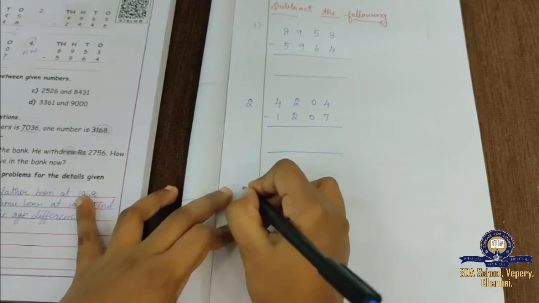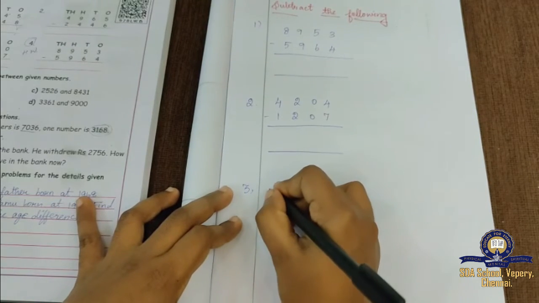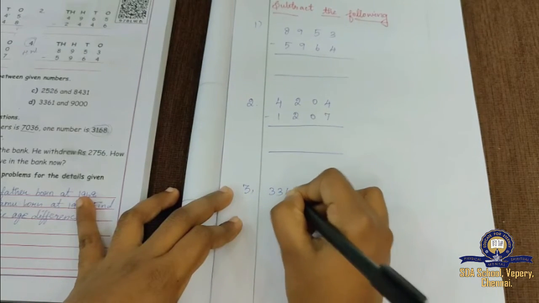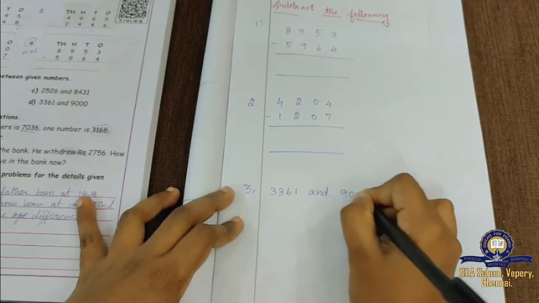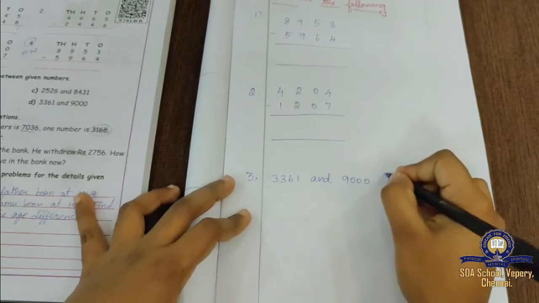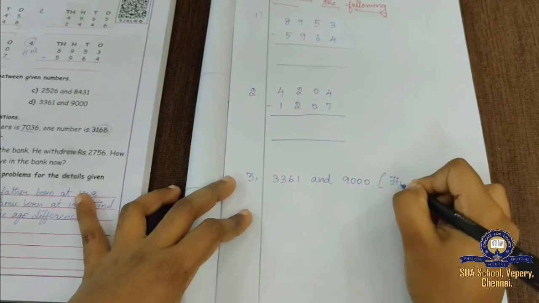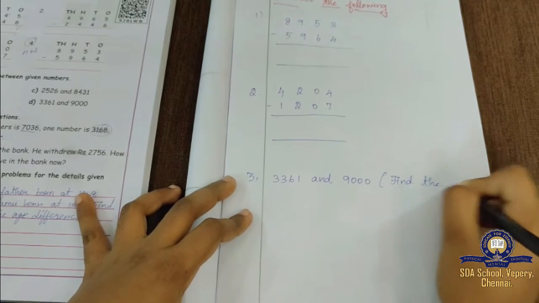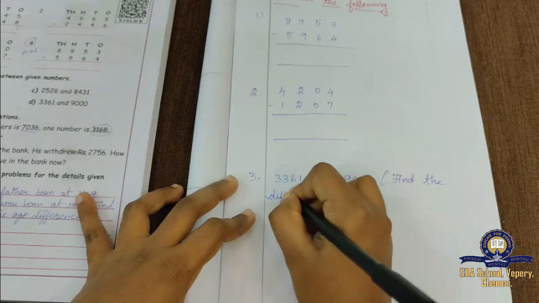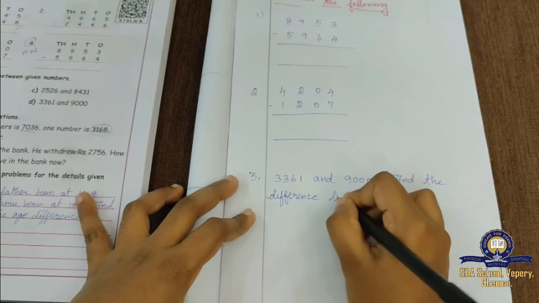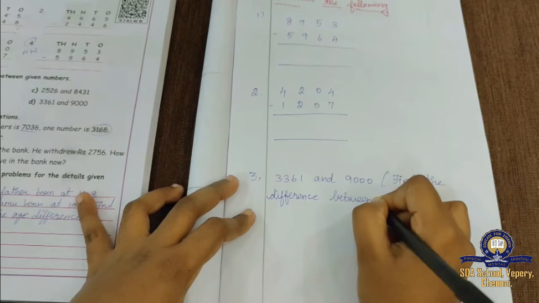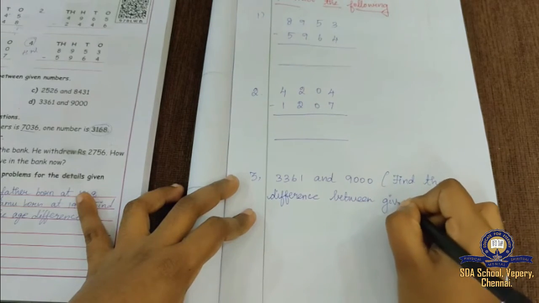And the third sum is 3,361 and 9,000. So this is find the difference between given numbers.